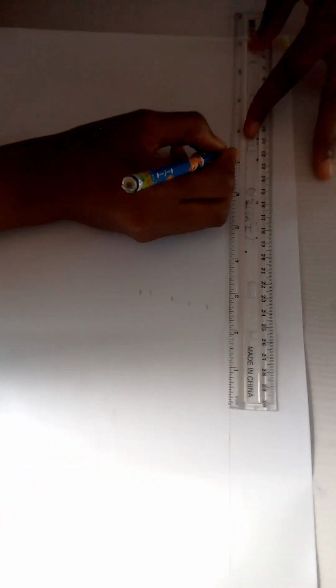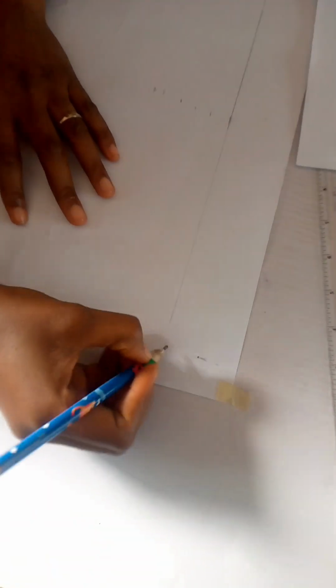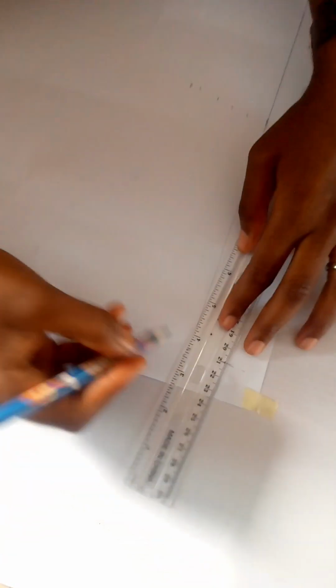Use a transparent ruler so you can see what you are doing very well. I'll draw it up to point A. This is point A where I fixed the thread. This is where my pulley is. My pulley is exactly at this level, that's why I use a pin at this point, just to help me remember where my point C, the position of my pulley, is. So this is my point C.